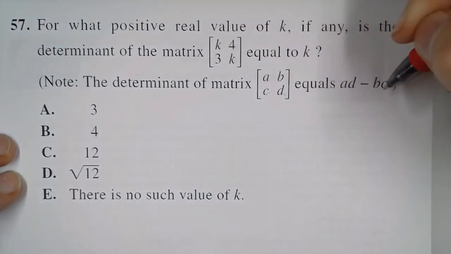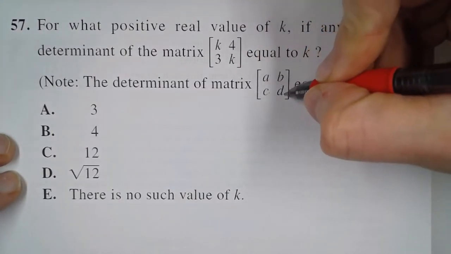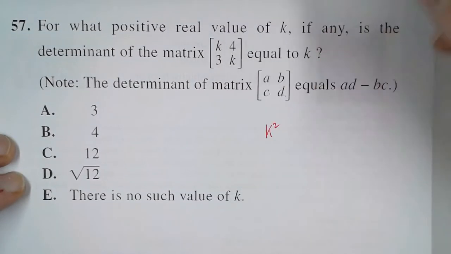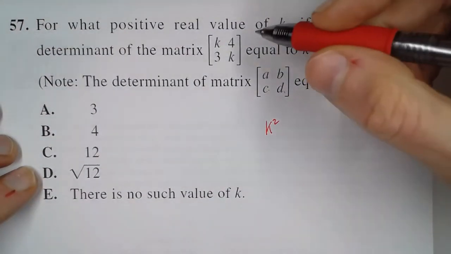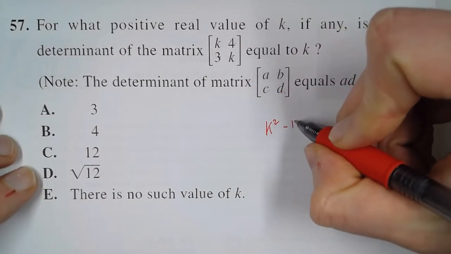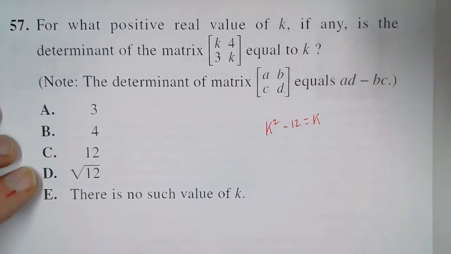All right, so what is the determinant of this? Well, we got to follow this rule. So we take the top left and bottom right, which is k, and we multiply them. So that's k squared. Then we multiply the bottom left and top right. It's minus 3 and 4. 3 times 4 is 12.